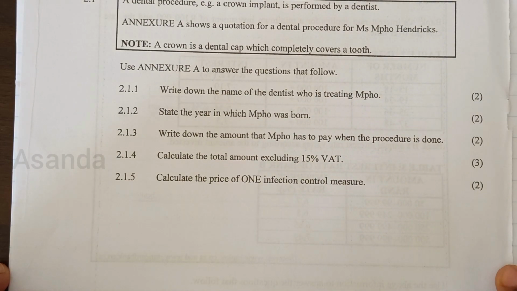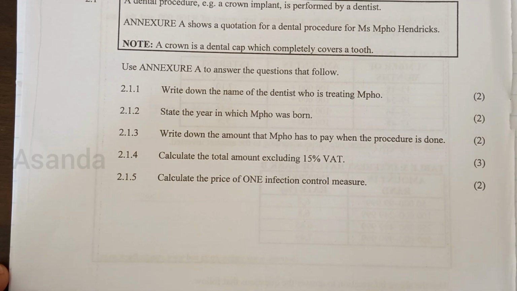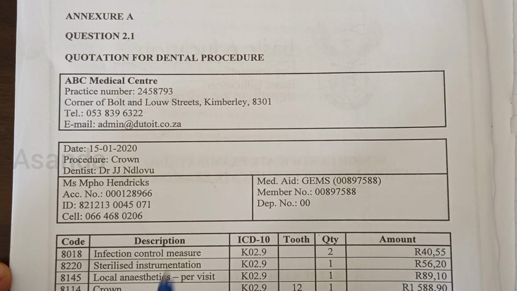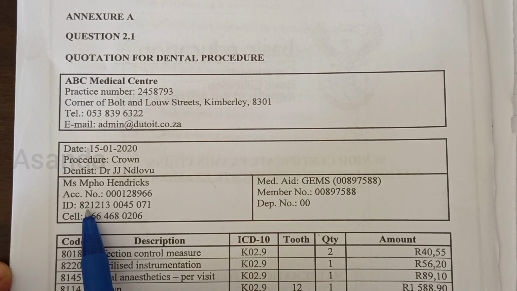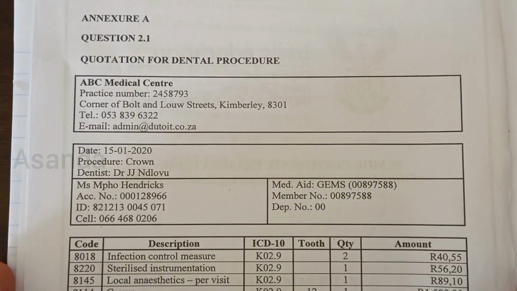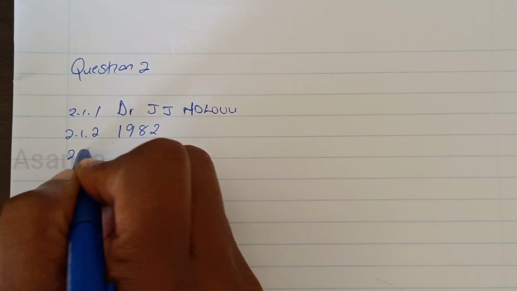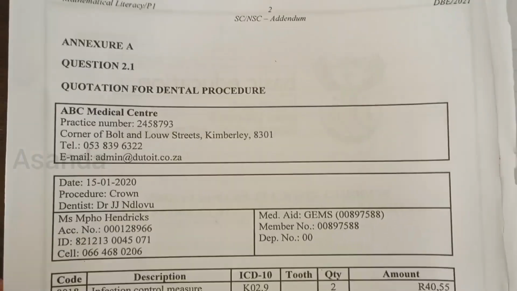State the year in which Mpho was born. Now, if you go back to the document, it has an ID number. We're starting with 82, which means Mpho was born in not 2082, but instead 1982. Just warming up questions, really.